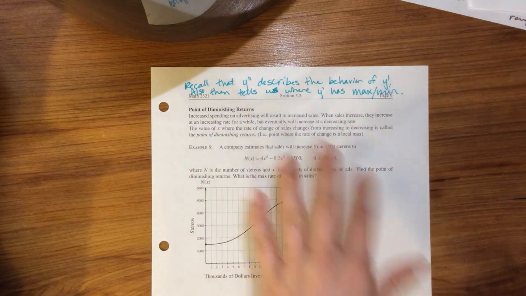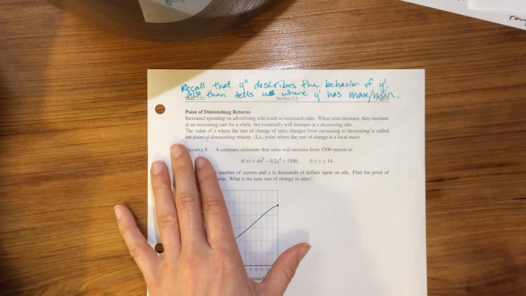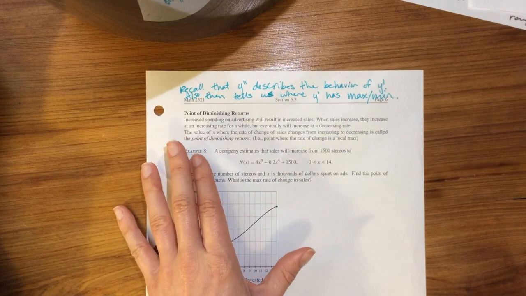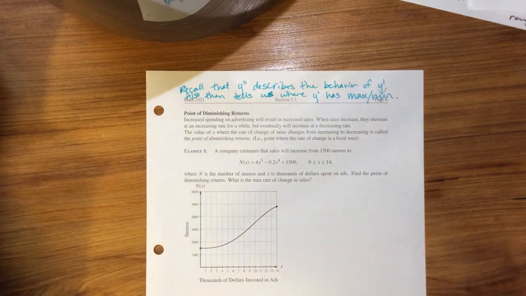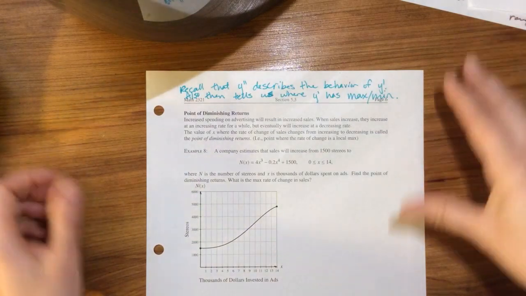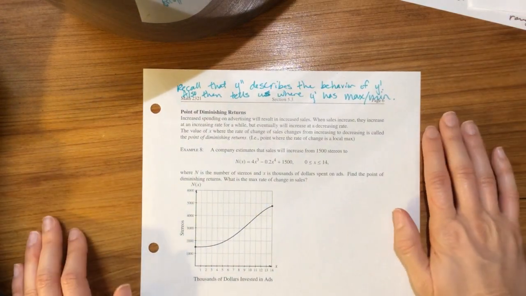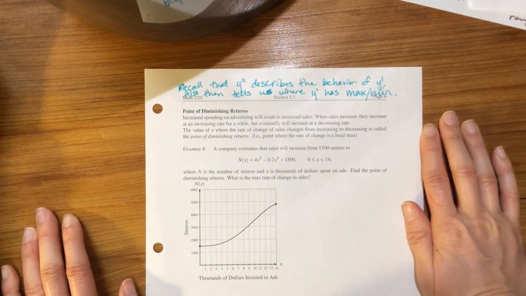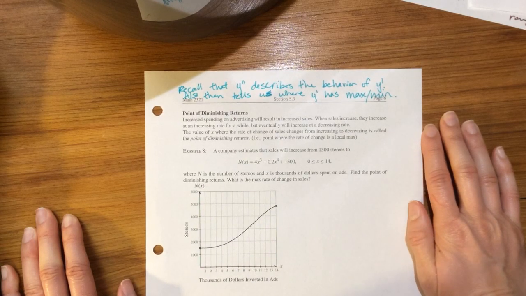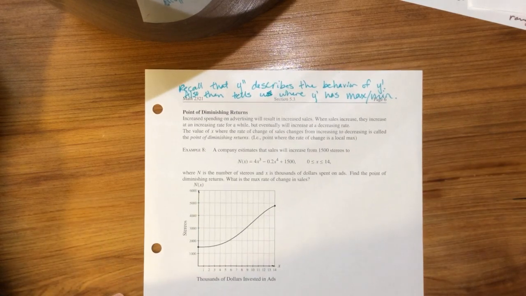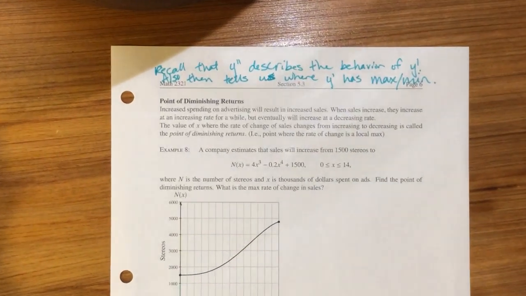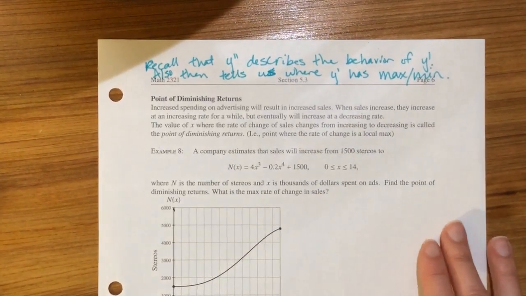Okay, so let me read all that back to you. Increased spending on advertising will result in increased sales. At least we hope. When sales increase, they increase at an increasing rate for a while, but eventually will increase at a decreasing rate. Meaning that like our acquisition of people probably is not, we're not getting as many people a day.